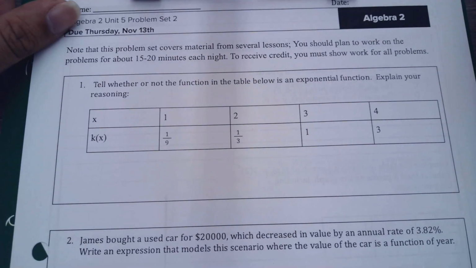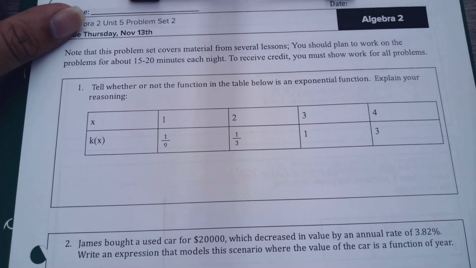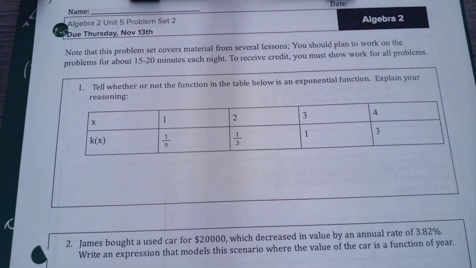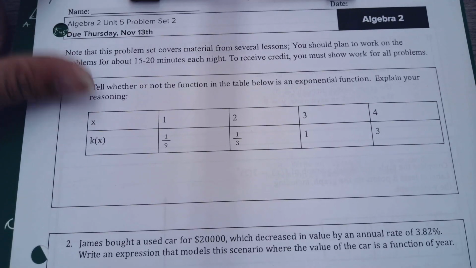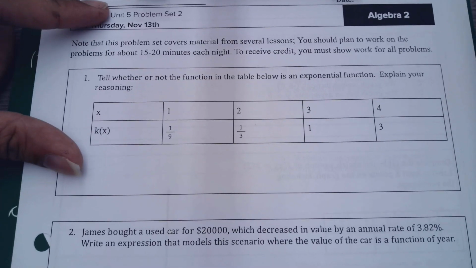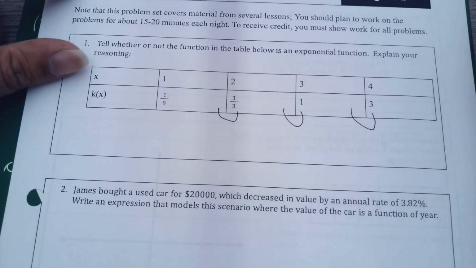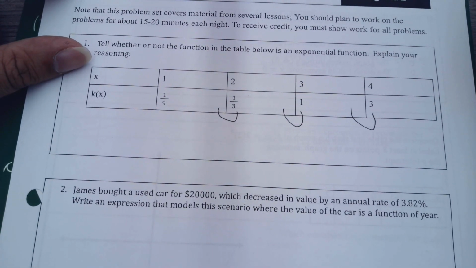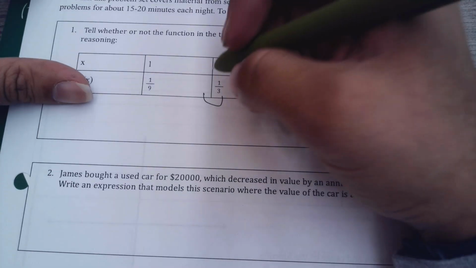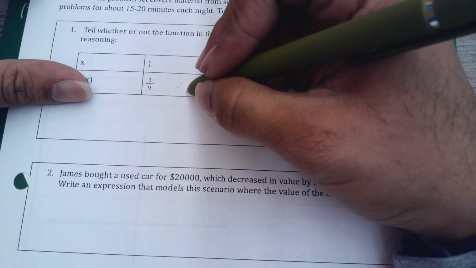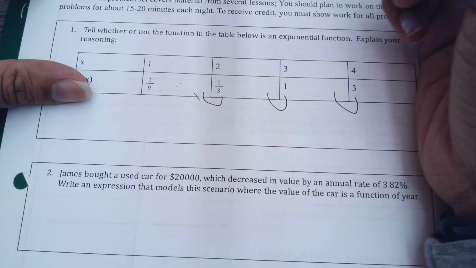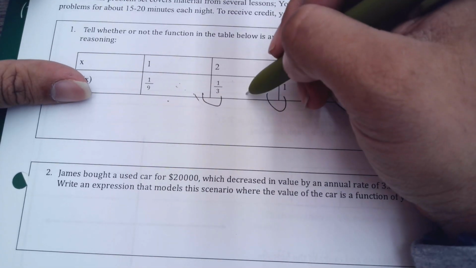So let's start. Question 1 is basically asking whether the function given in the table is an exponential function or not. If the ratio of any two consecutive terms is the same, then you have an exponential function, meaning you're going from here to here. How can you go from left to right?